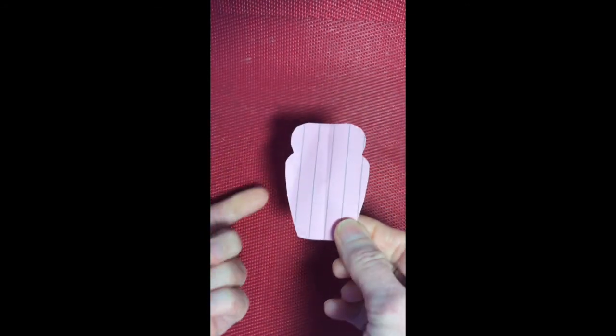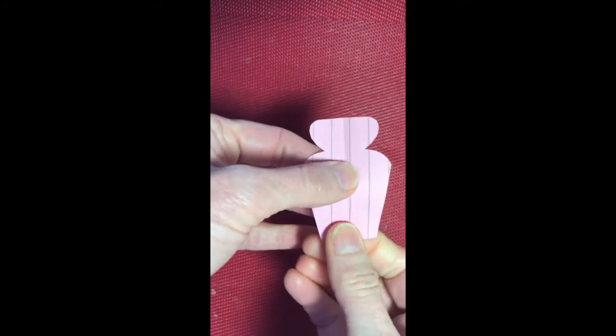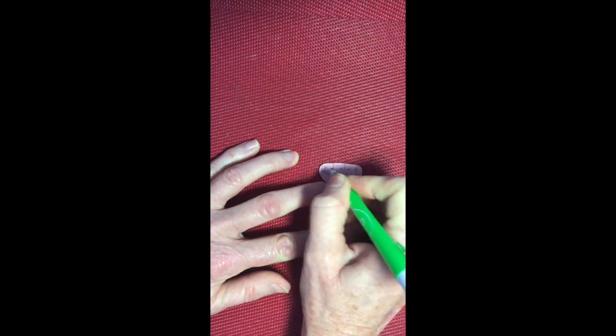When you open up the paper, sometimes you're not going to be happy with how it turns out. Like this time, I feel like it's too wide. So I'm going to go back and trim it down. Okay, I like that one.